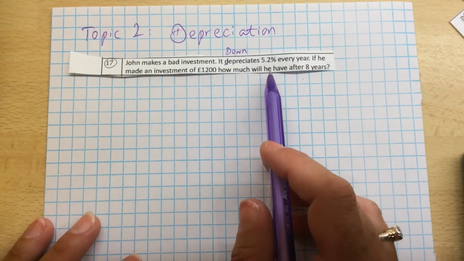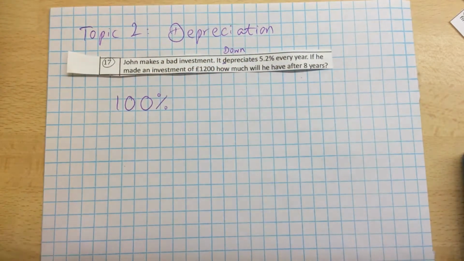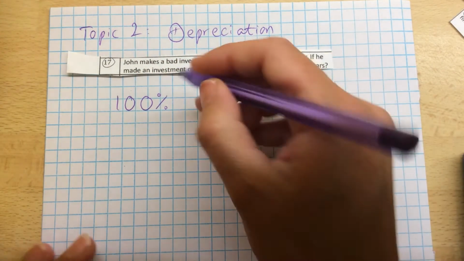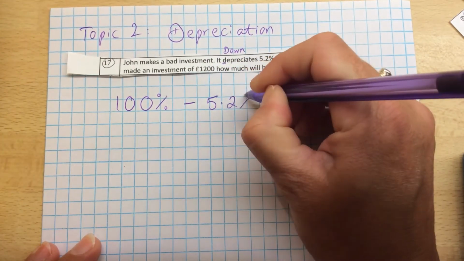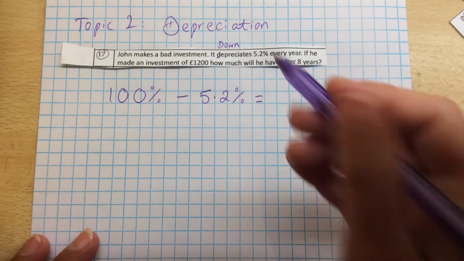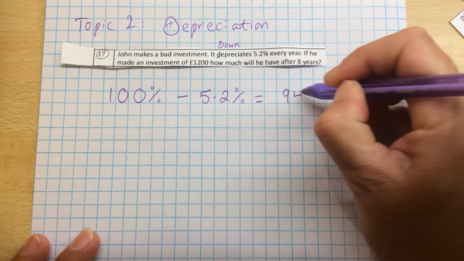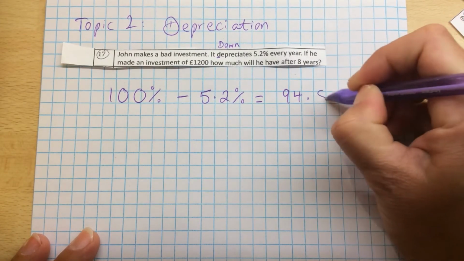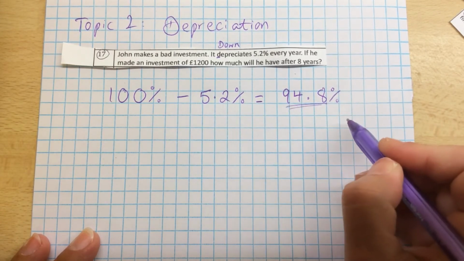It depreciates 5.2%. Initially, this thing, whatever it was, was 100%. If it depreciates, we need to take away 5.2% from 100. On a calculator or not, whatever. 100 take away 5 is 95, take off 0.2 will give us 94.8%. This here is going to be our decimal multiplier.